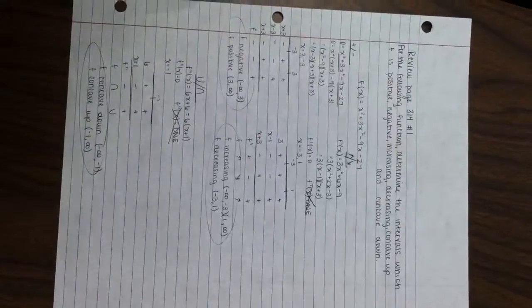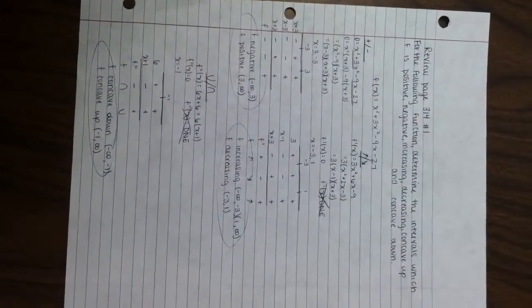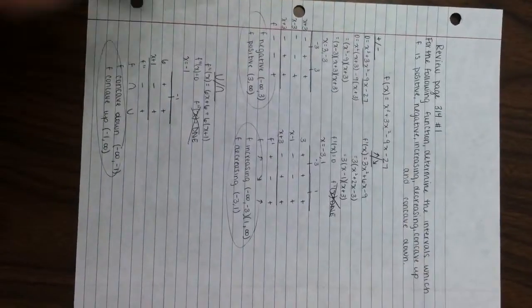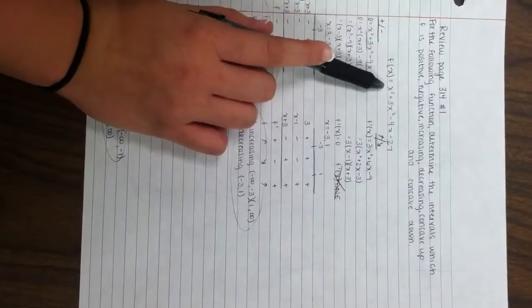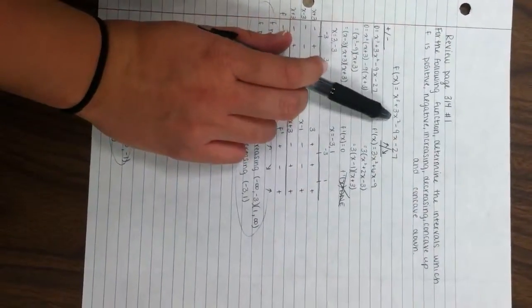Okay, so for review of Chapter 3, we decided to do number 1. The directions are, for the following function, determine the intervals on which f is positive, negative, increasing, decreasing, concave up, and concave down. The function we chose is f of x equals x cubed plus 3x squared minus 9x minus 27.